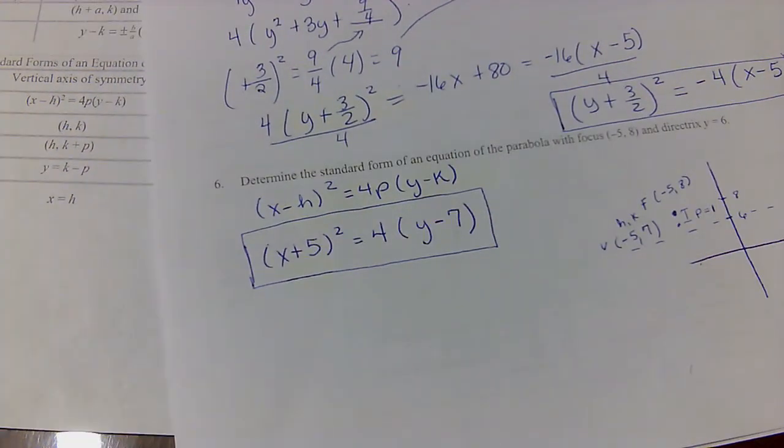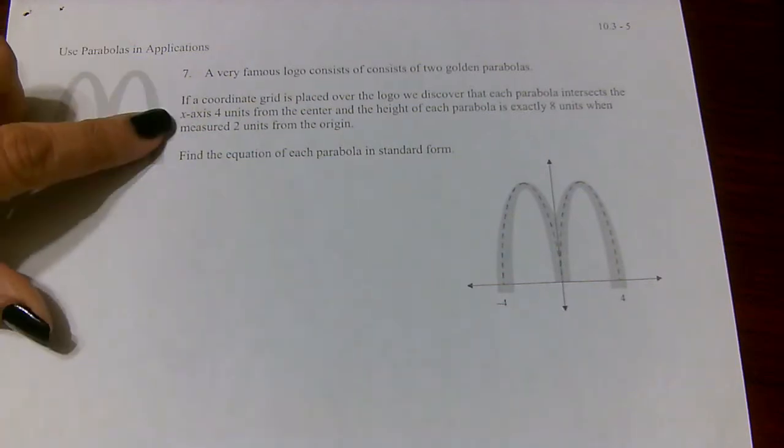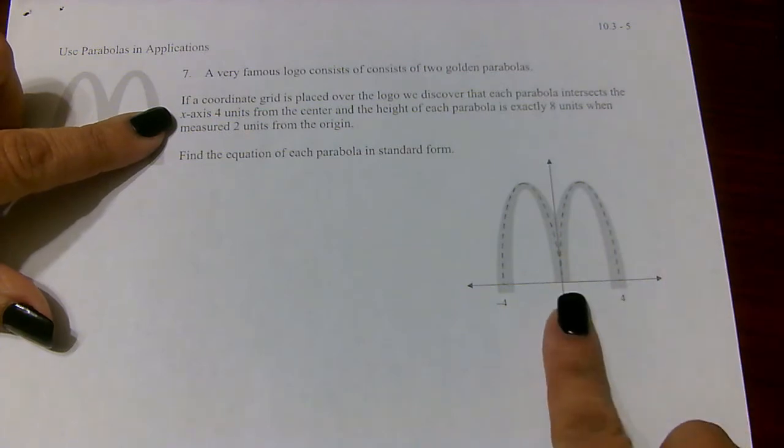And you're done. Number 7 is an application of parabolas. It says there's a very famous logo consisting of the two golden parabolas. If a coordinate grid is placed over the logo, we can discover that each of the parabolas intersects the x-axis 4 units from the center.